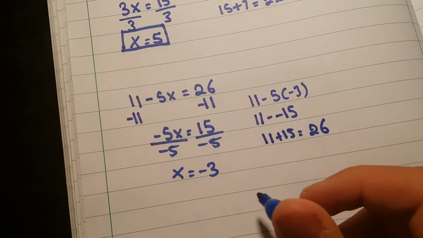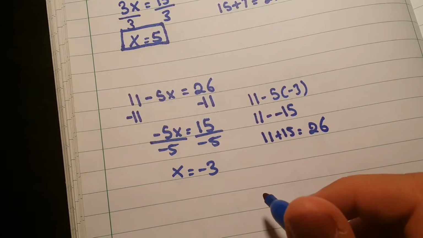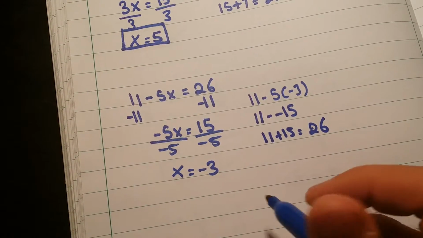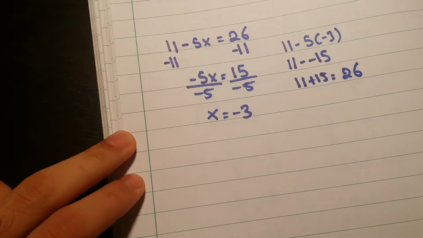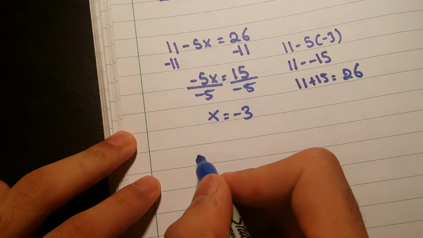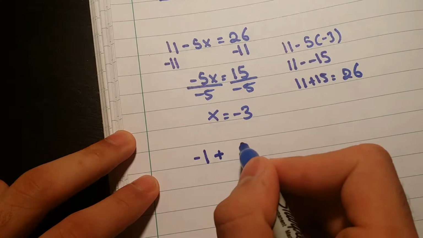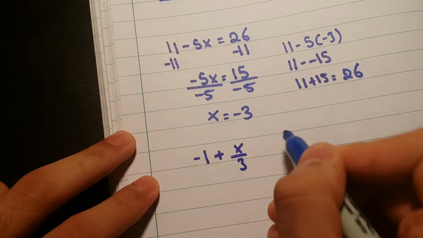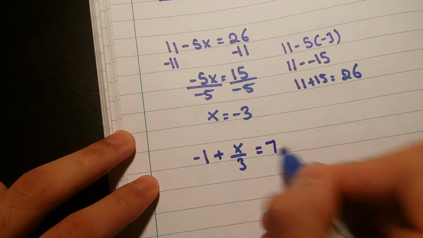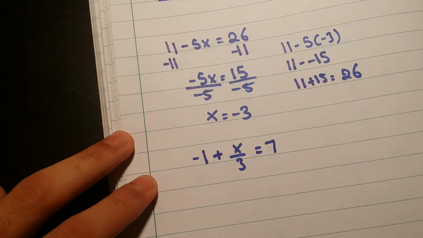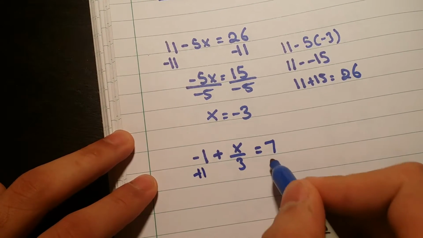All right, so let's do one more example, and this is a little bit different. We'll have negative 1 plus x over 3 is equal to 7. So what we can do is add 1 to both sides.